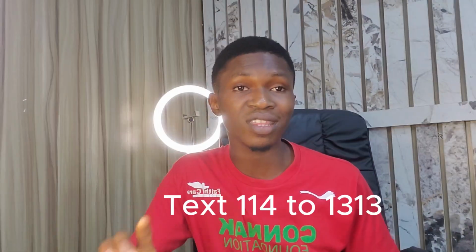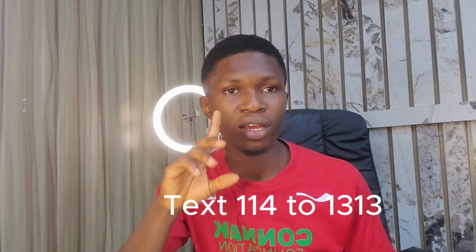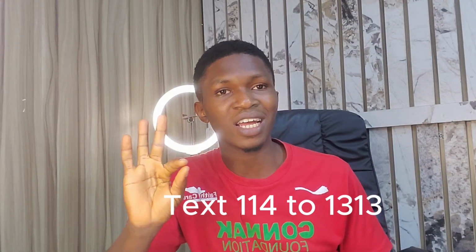So that's basically it. If you are low on cash and you are trying to get it as cheap as possible, you can also text 114 to 1313. When you text that, they will give you an option to buy 400 MB for 50 naira.